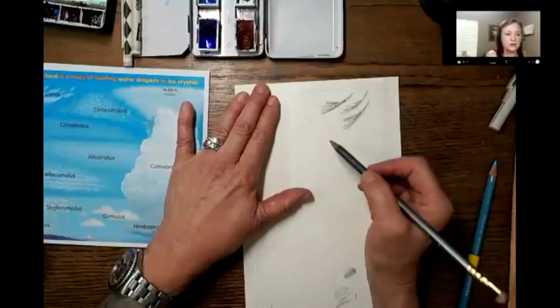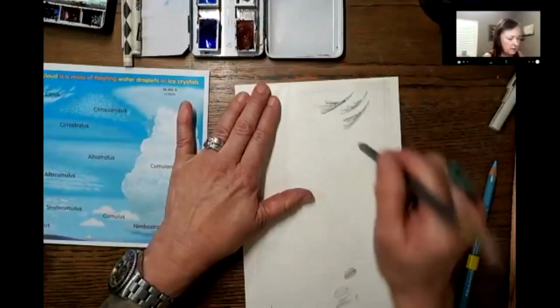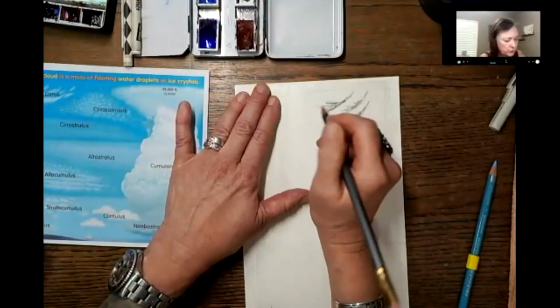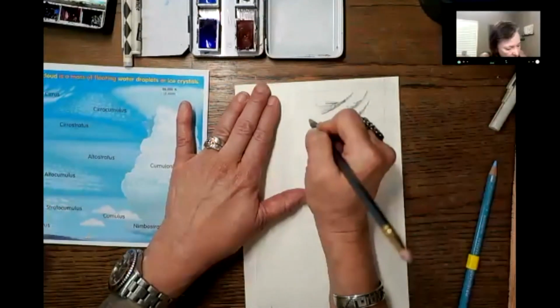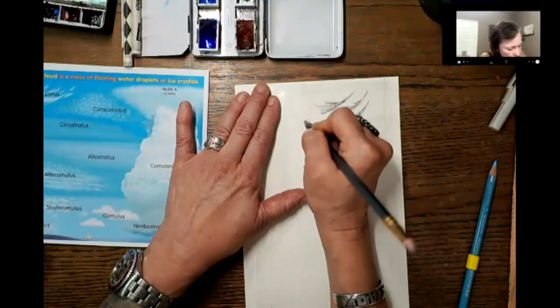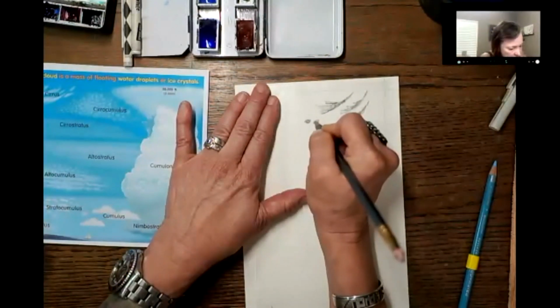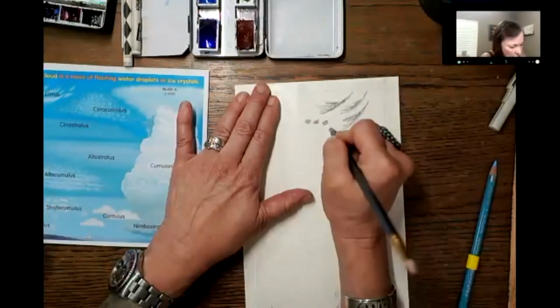Now these are alto, not alto, excuse me. These are high cirrus cumulus, so cirrocumulus. They're high, so you're not going to see a lot of shadow. So I'm actually not going to put any gray in these. They're just too high. You're seeing them far away.